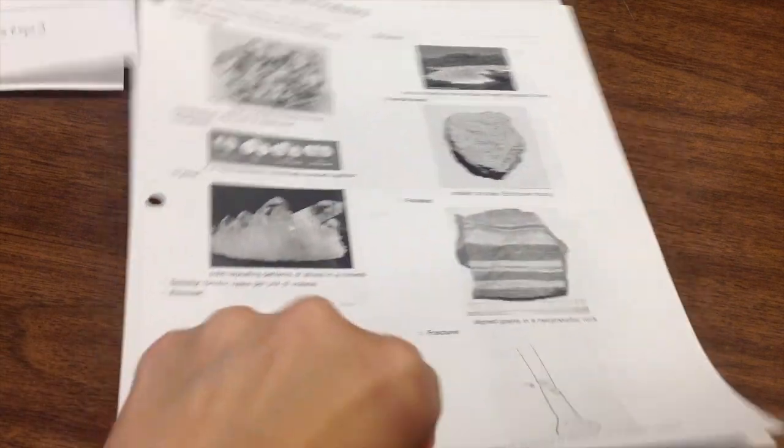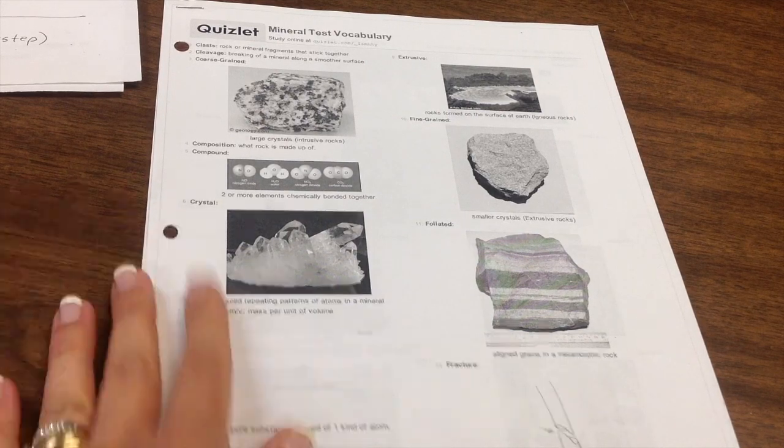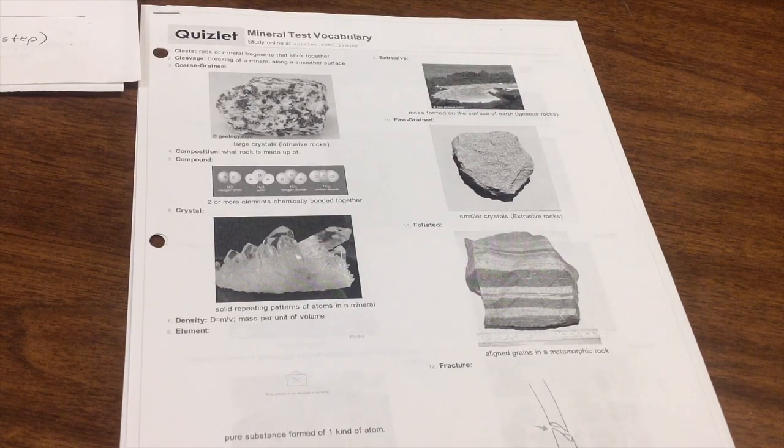And I know that my colleague, Ms. Hoover, gives this to her students as well to take home so that they can use it as a study aid. So again, another great opportunity for students to have that little bit of extra support.